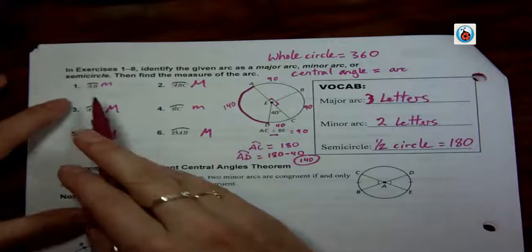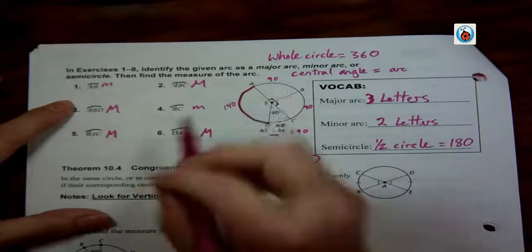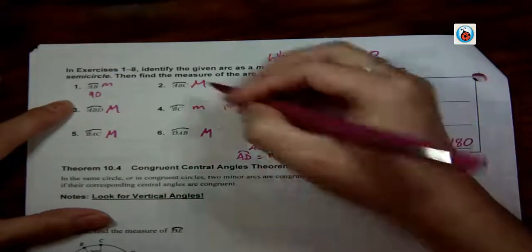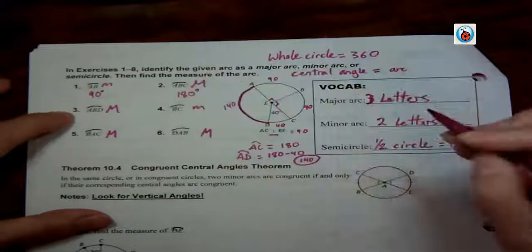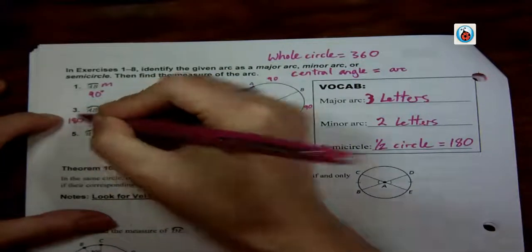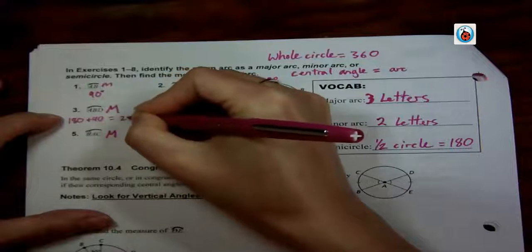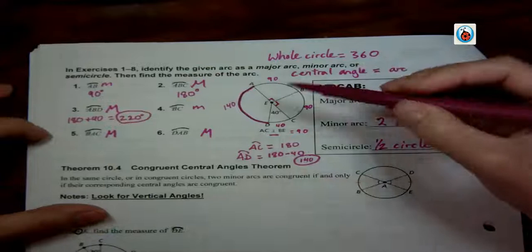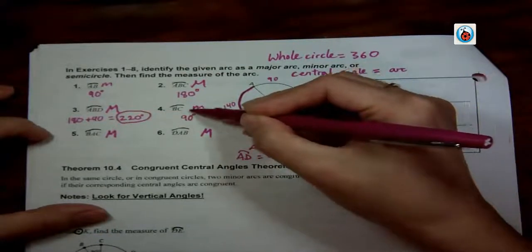And so now we're going to come through and fill in the measure of each arc. So AB, we found that one was 90. ABC, we found that one was our 180. And these are all degrees. ABD is the 180 that we just found, plus 40, to give us 220. BC, we already found, that one's our 90.